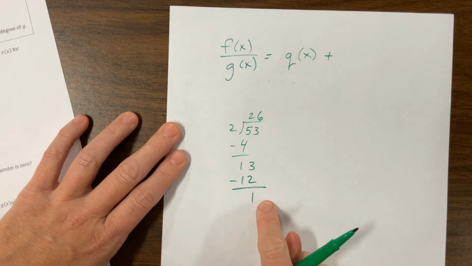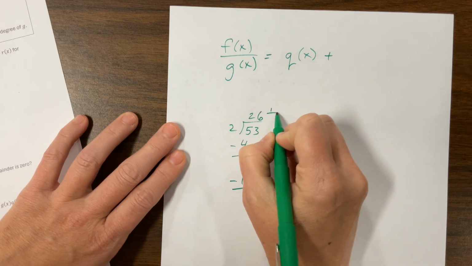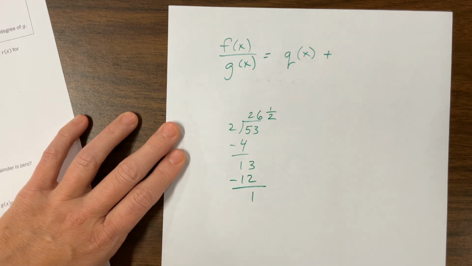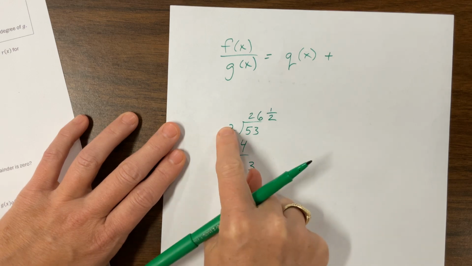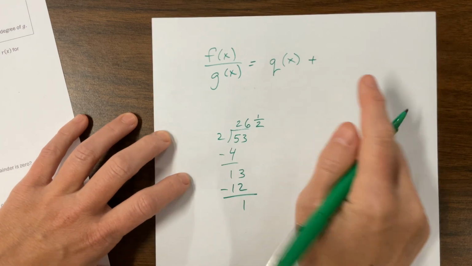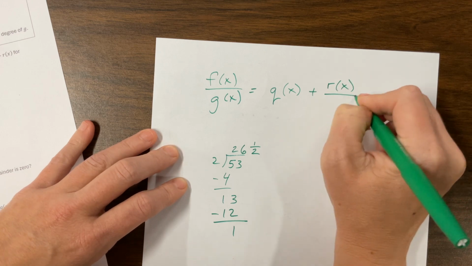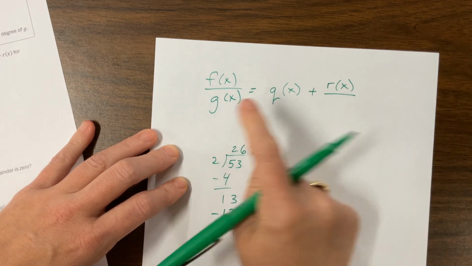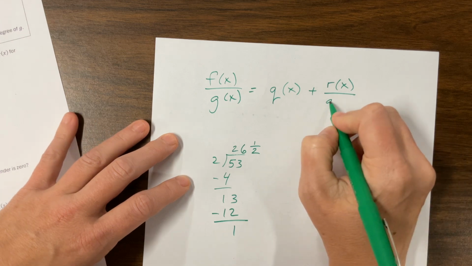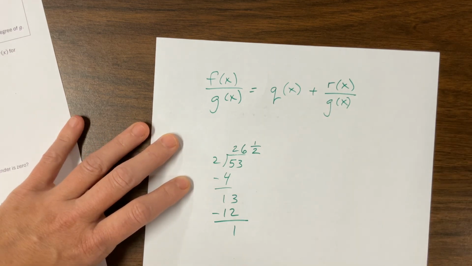Well, what do we do with that 1? We take that and add it to that 26 that came before, and we take that 1 and divide it by 2. So if we have a remainder and we write it out this way, that remainder is being divided by what we divided by in the beginning. Okay, so hopefully that makes sense.